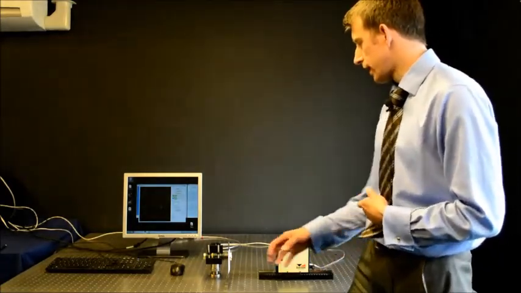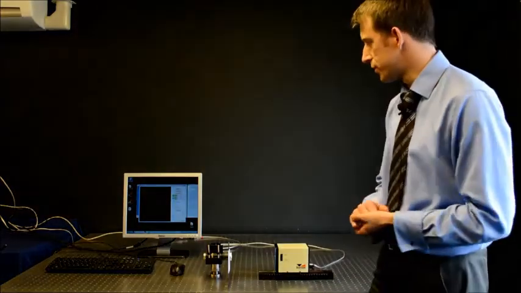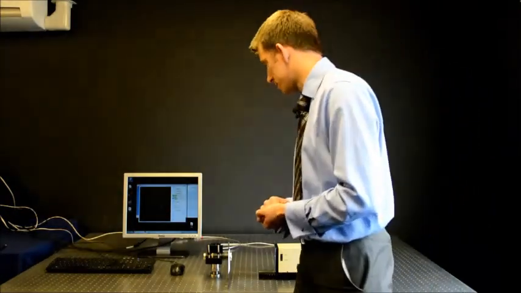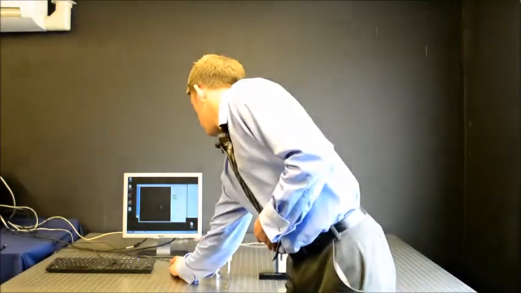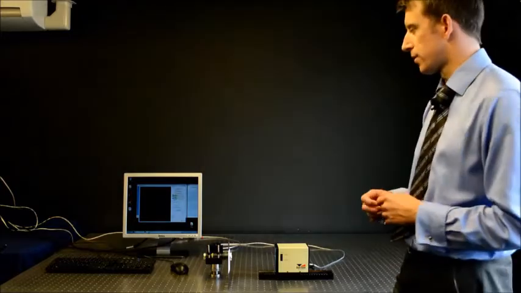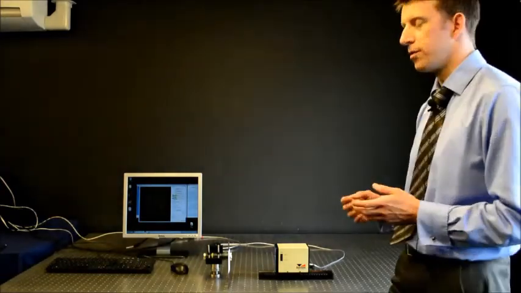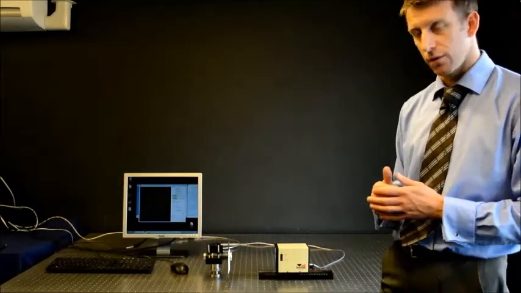One can adjust the focus to have a visually good focus of the source, and one can apply the procedures within the software, which we'll look at in a software demonstration, to determine the angular subtents of the source and the source location.